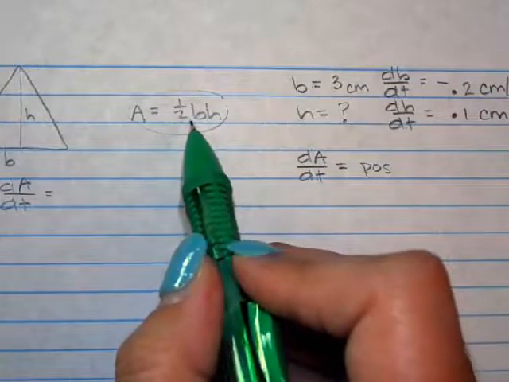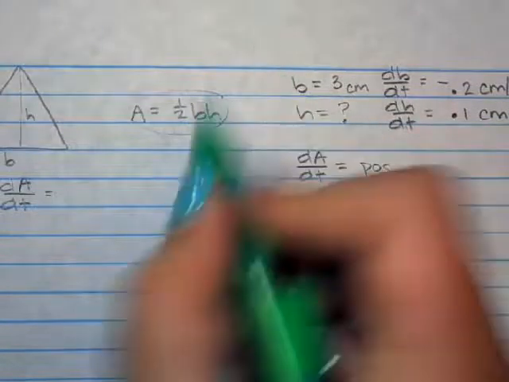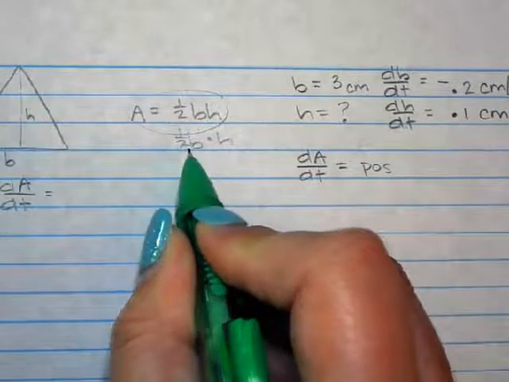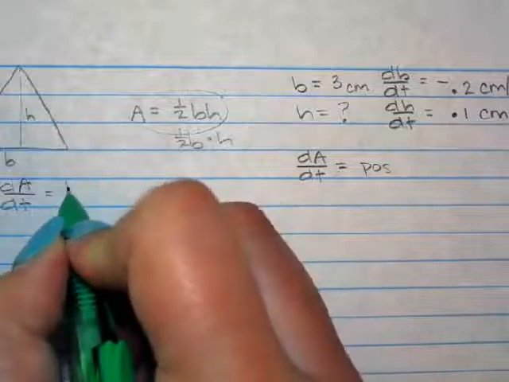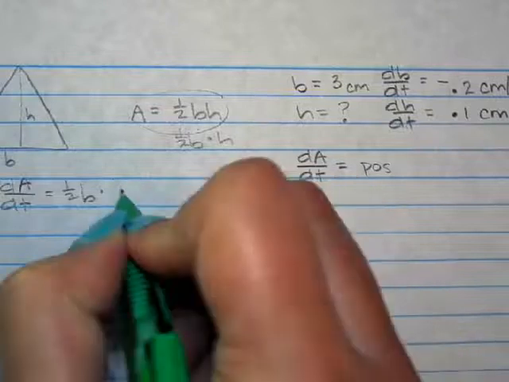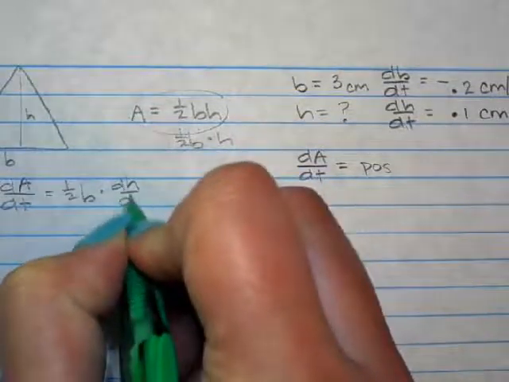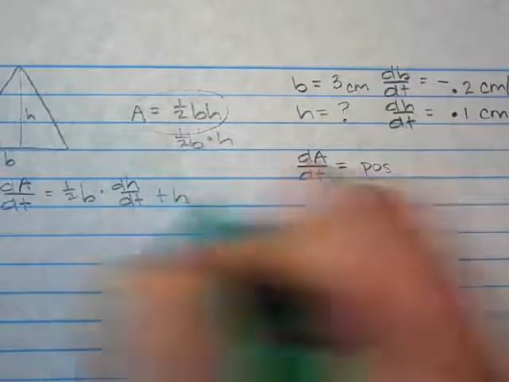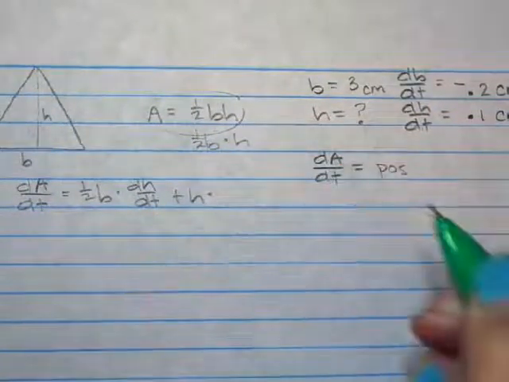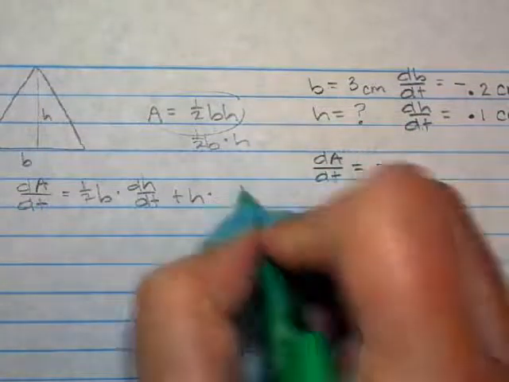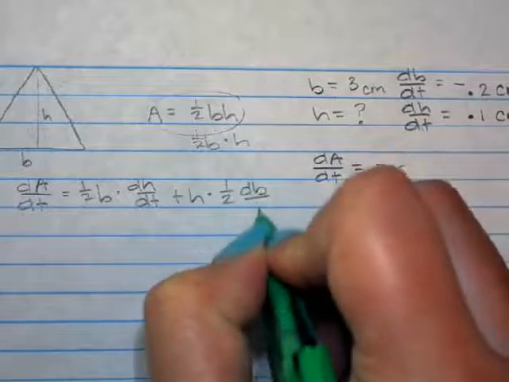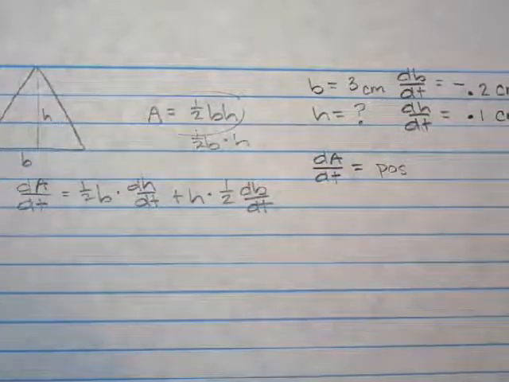Okay, so we'll think of it as first and second. First times the derivative of the second, dH dt, plus the second times the derivative of the first. What's the derivative of the first? 1/2 dB dt.